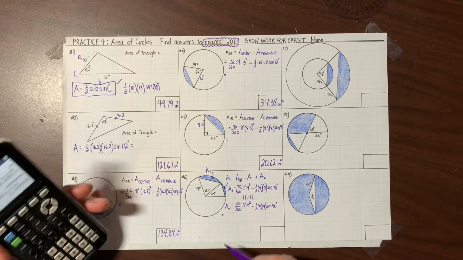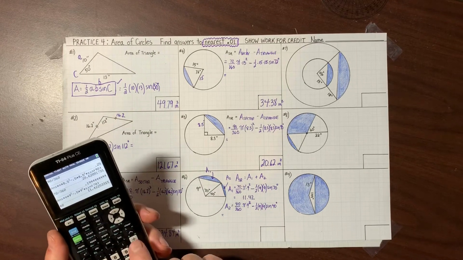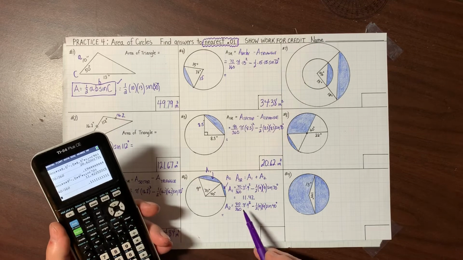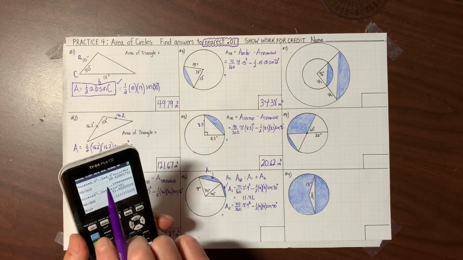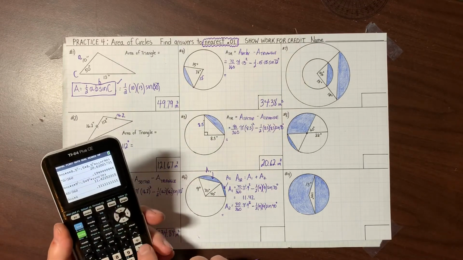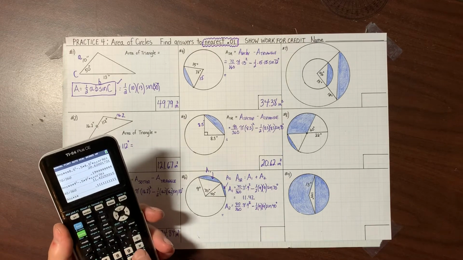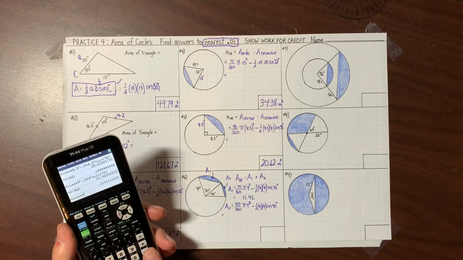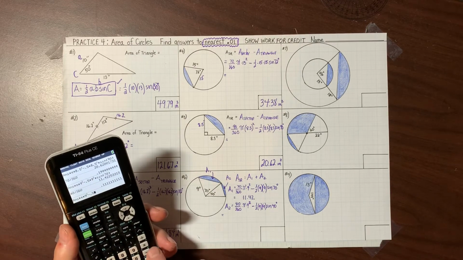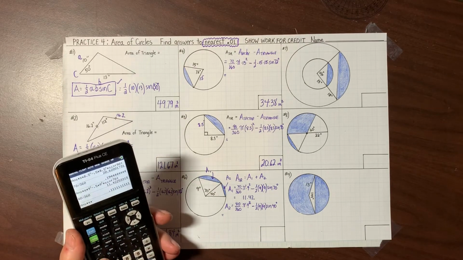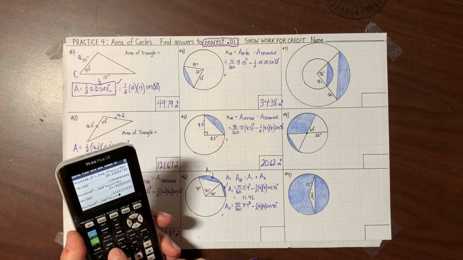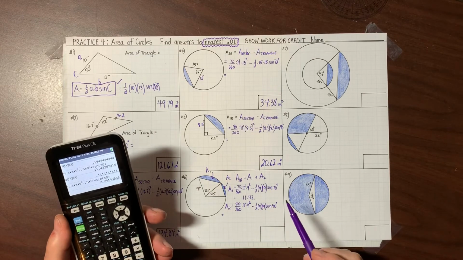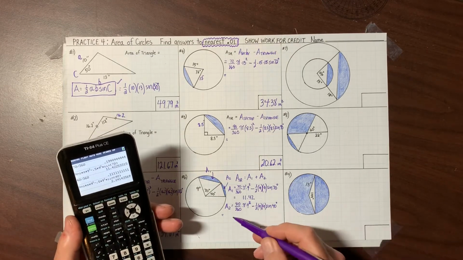I'm going to run this calculation. So I'm going to do 40 divided by 360, enter, times pi times 9 squared minus 0.5 times 9 squared times the sine of 40 degrees, and I'm getting 2.24.